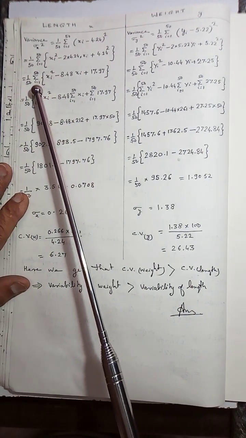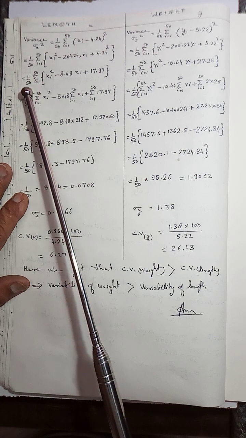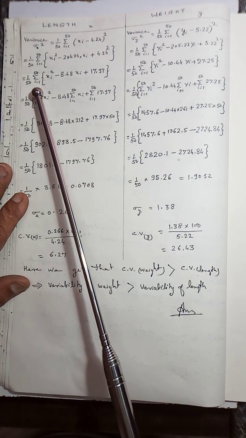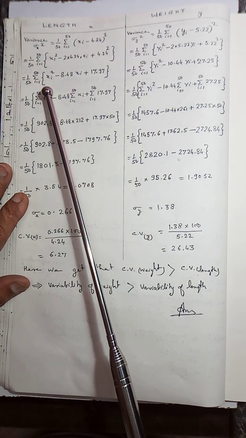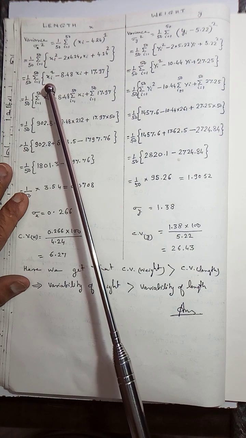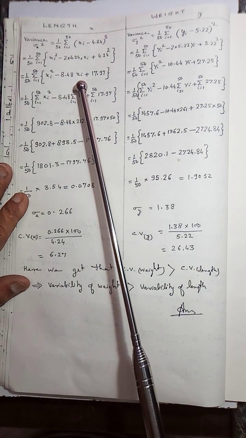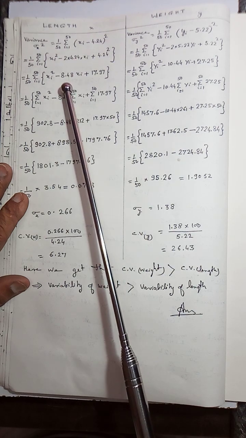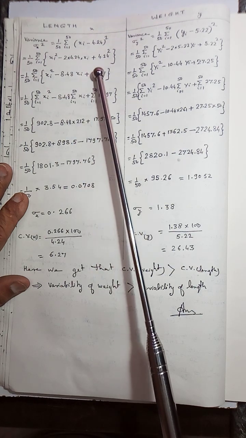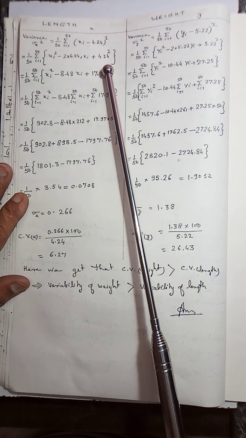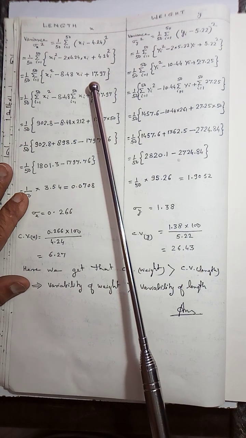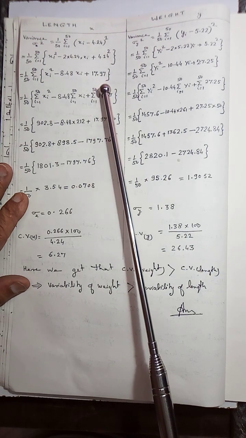अब देखिए पहले हम ब्रैकेट को solve करते हैं. ब्रैकेट के अंदर का 1/50 summation i is equal to 1 to 50 x_i square minus 8.48 into x_i. अब इसका multiply कर दिया तो 8.48 आ गया, plus 4.24 का square किया तो that will be equal to 17.97 ब्रैकेट क्लोज.